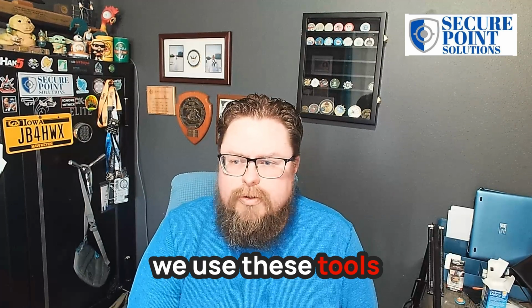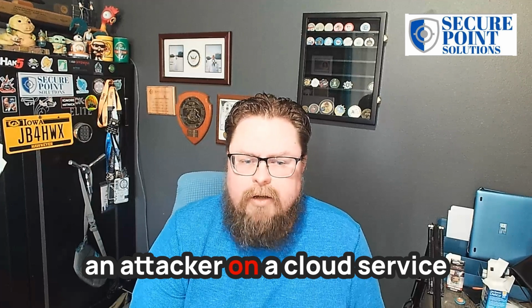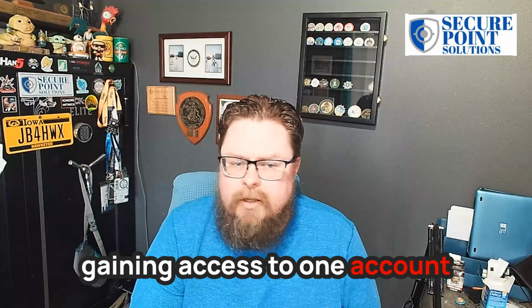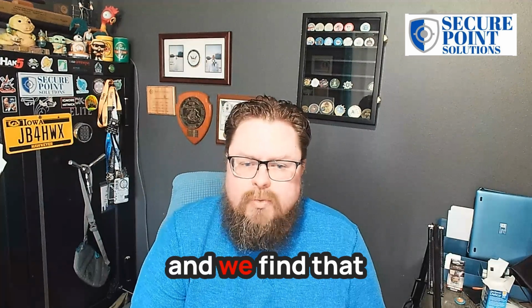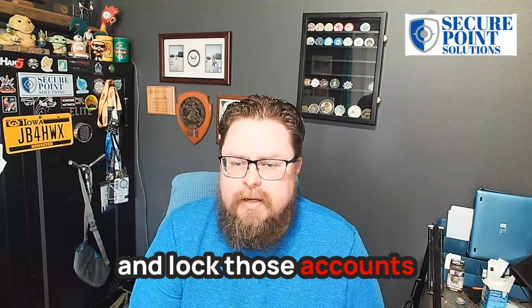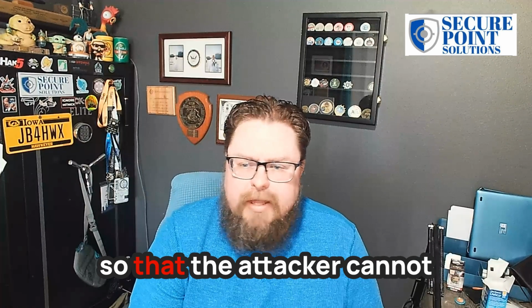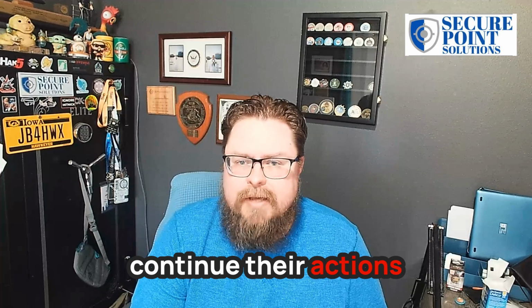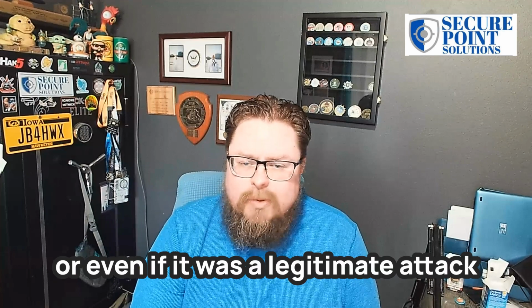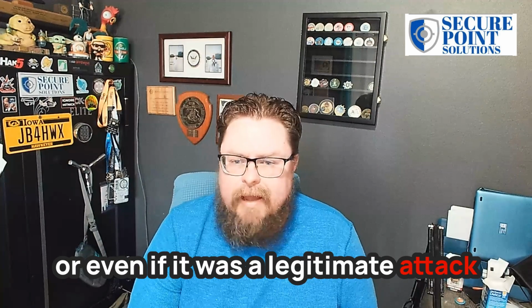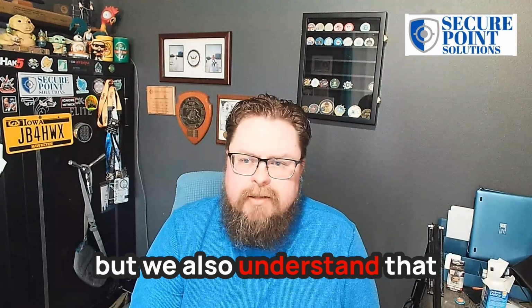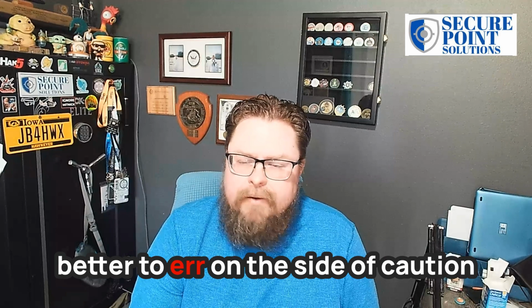We use these tools with the understanding that an attacker on a cloud service can move very quickly from gaining access to one account to gaining access to all accounts. And we find that in some cases, it's better to err on the side of caution and lock those accounts or lock that service down so that the attacker cannot continue their actions. And then after the fact, we will then evaluate the threat, evaluate what impacts, or even if it was a legitimate attack. We are not ones to have a lot of false alarms, but we also understand that when time is of the essence, it's better to err on the side of caution.